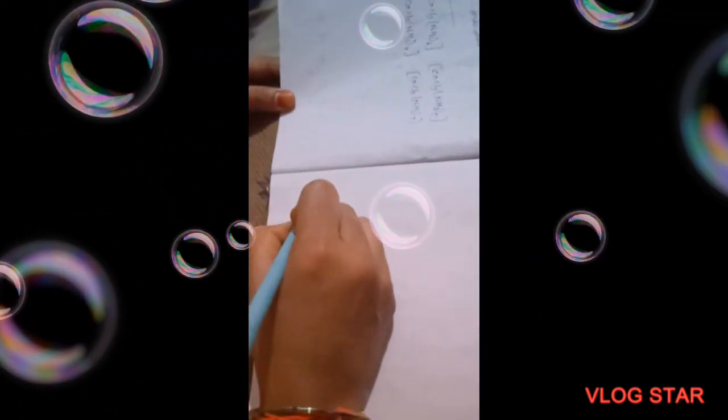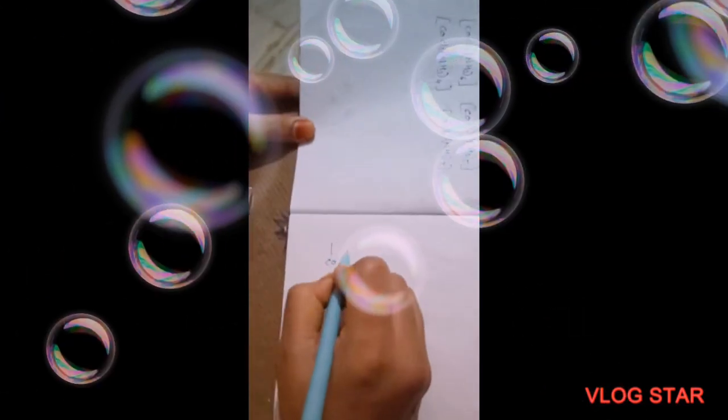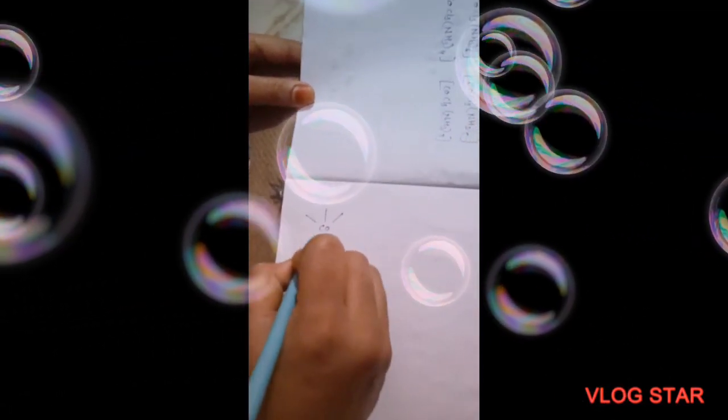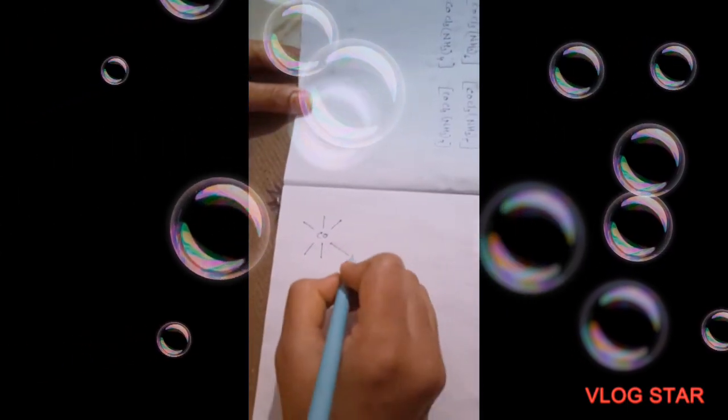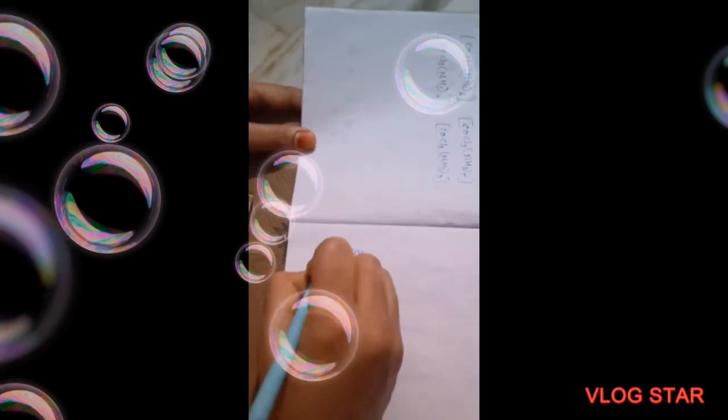See here, Co is the central metal atom cobalt. It has 6 ligands, NH3, ammonia, 6 ammonia molecules.